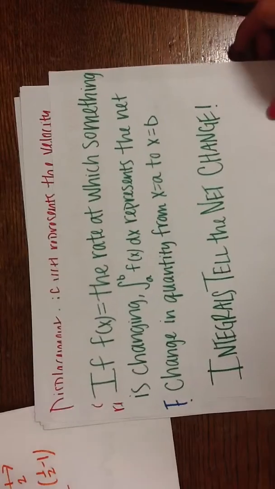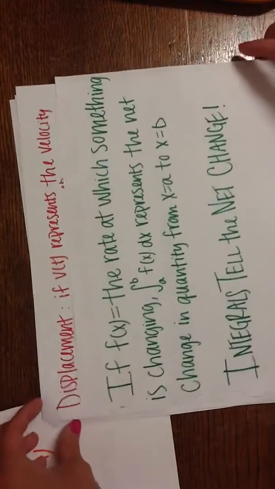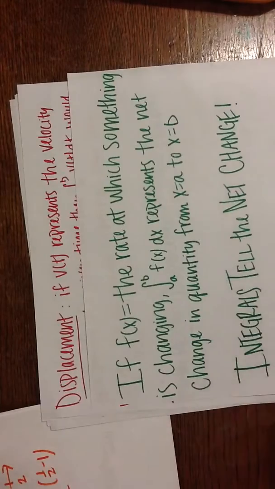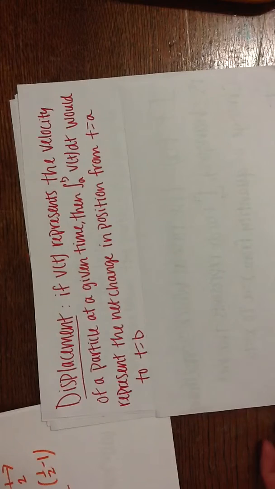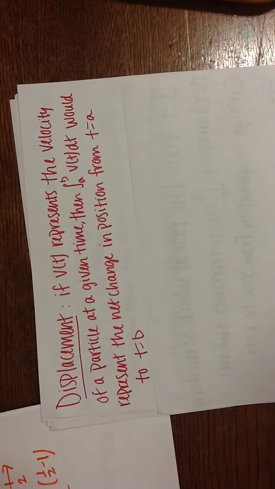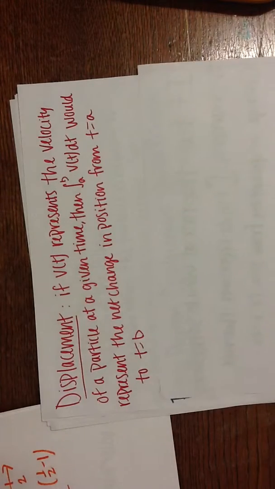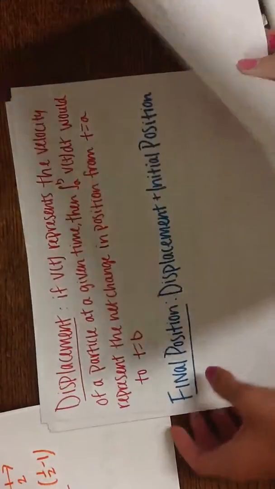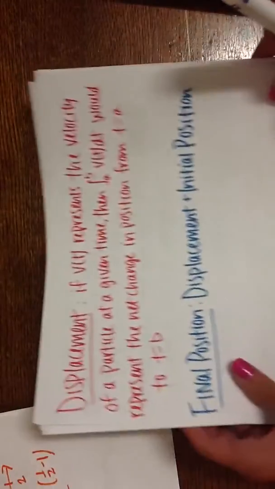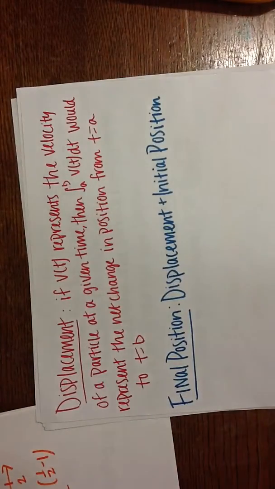We are going to use this concept to talk first about displacement. Displacement simply means that if v of t represents the velocity of a particle at a given time, then the integral of a to b v of t dt would represent the net change in position from t equals a to t equals b. Then we will also consider that by adding displacement with the initial position of the particle, we can determine final position. So we are going to use these concepts to talk about our first example.